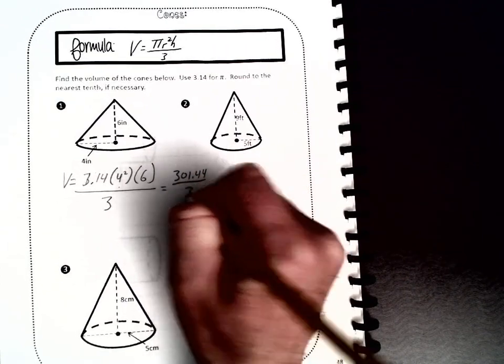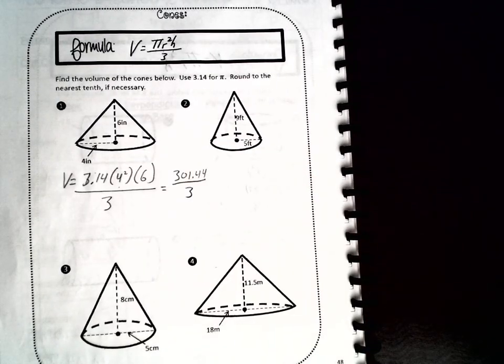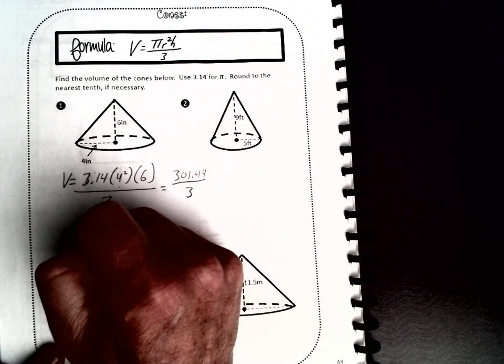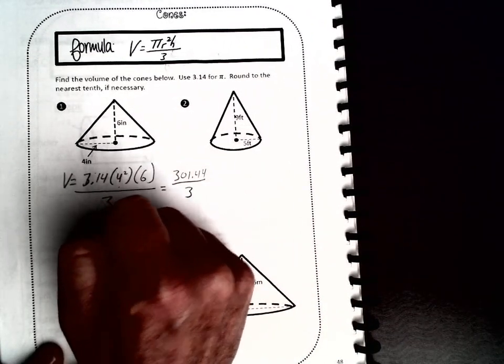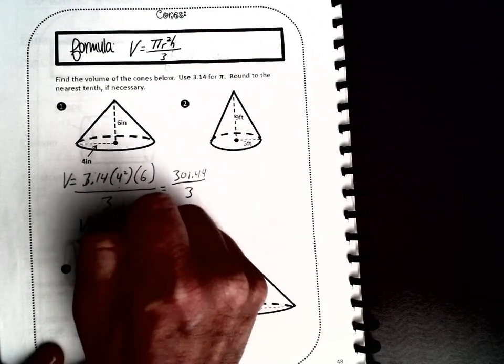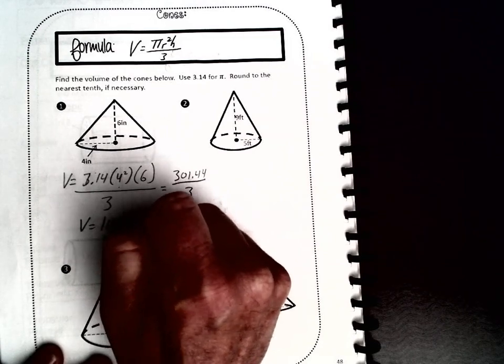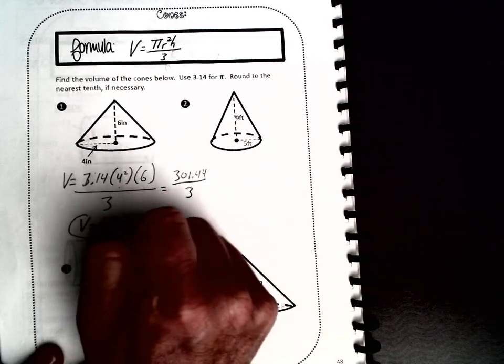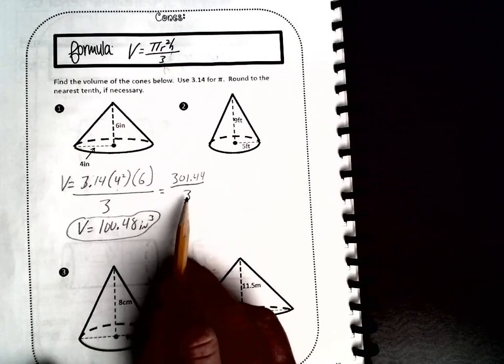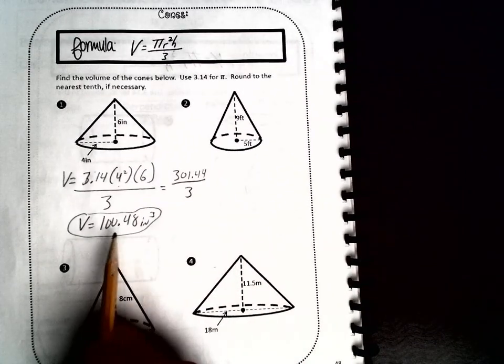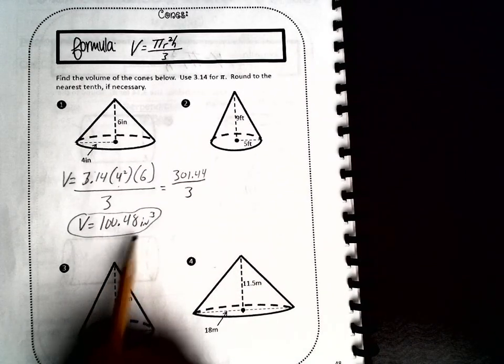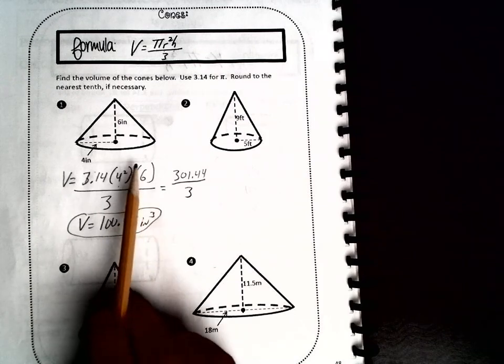So I've got one more step. I'm going to divide by 3. Okay, here's my final answer. Volume equals, after I divided by 3, I ended up with 100.48. Okay, so that is the formula for cones.